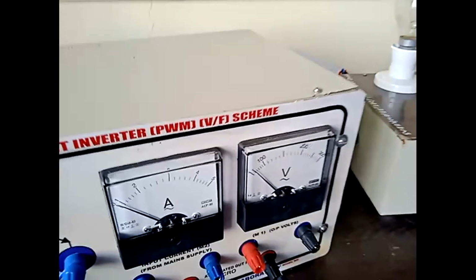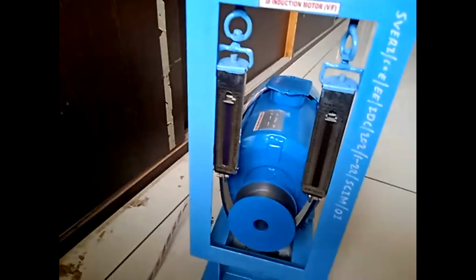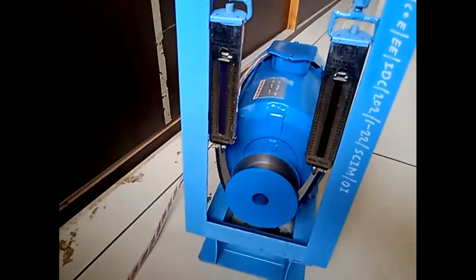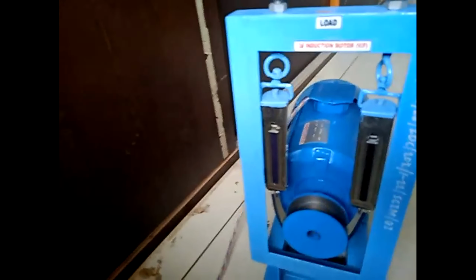You can see the voltage also varies, and the motor has started with a very low speed, a very low RPM. Clear? So you can note down the reading. Frequency is equal to 11 hertz.